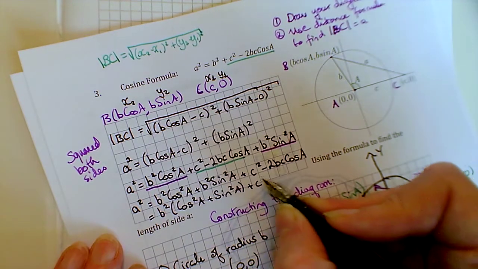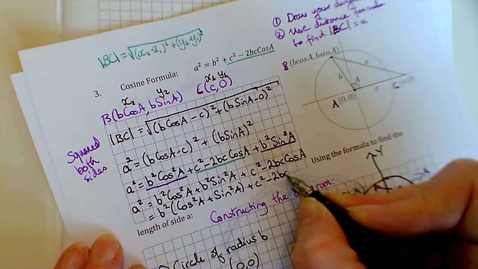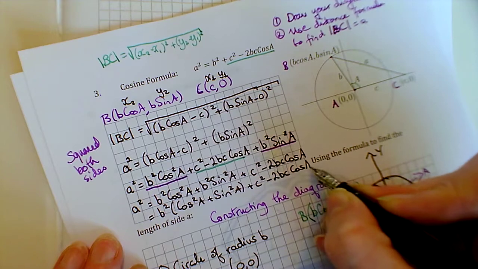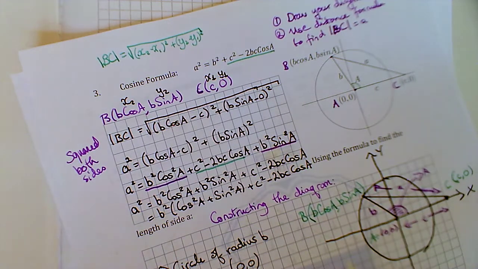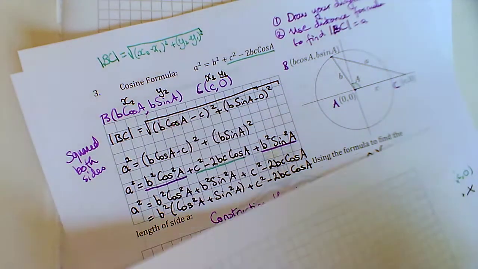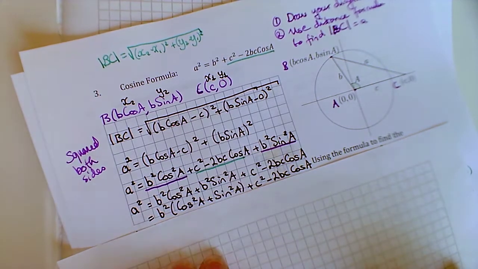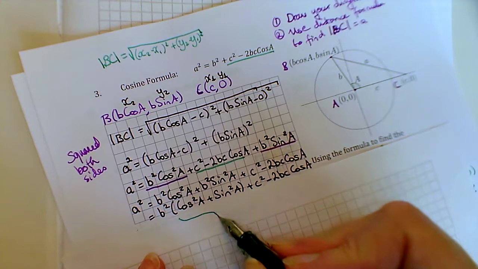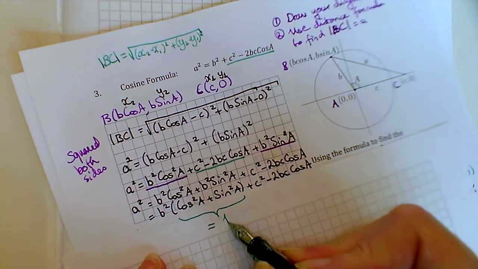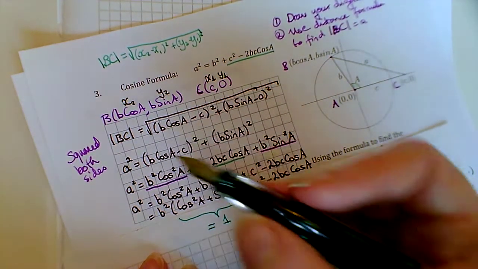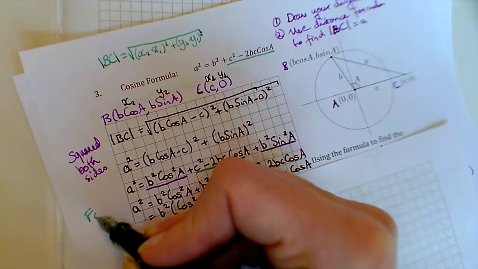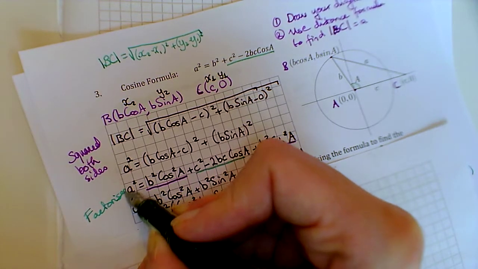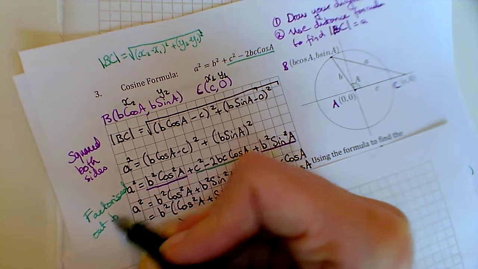Now I know it was a long time ago, but you might remember that the very first proof that we did was that cos squared a plus sine squared a is equal to 1. That's equal to 1. So I factorized out the b squared.